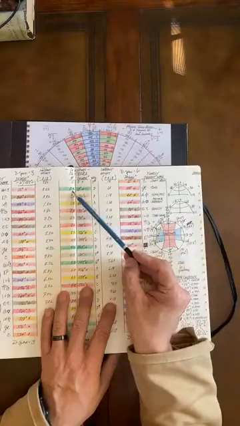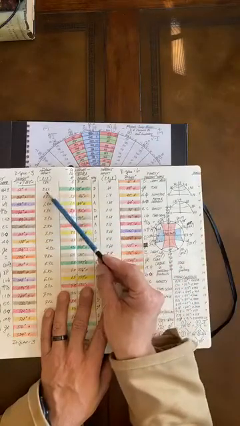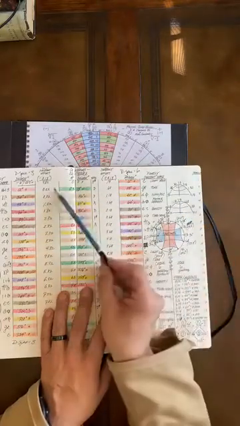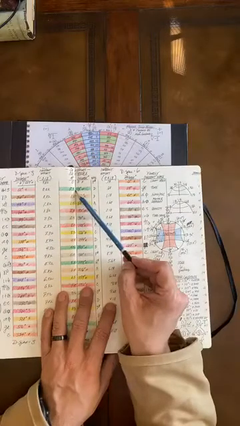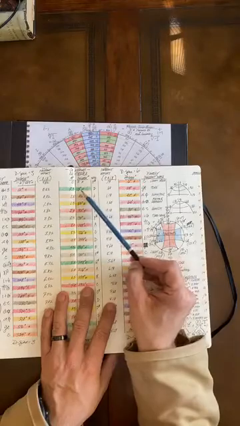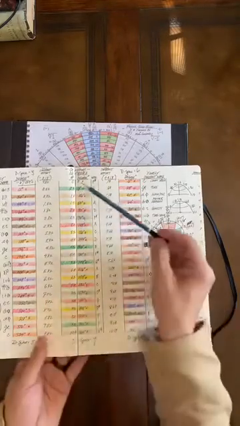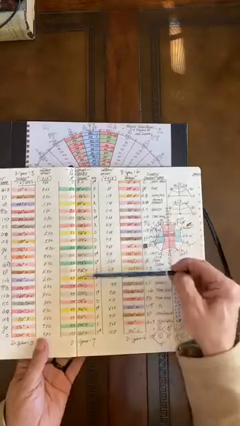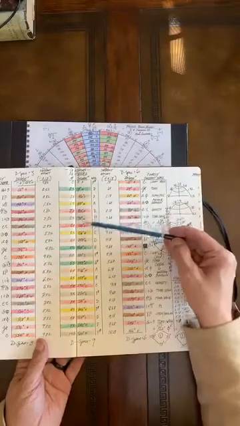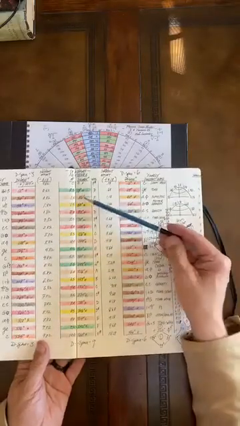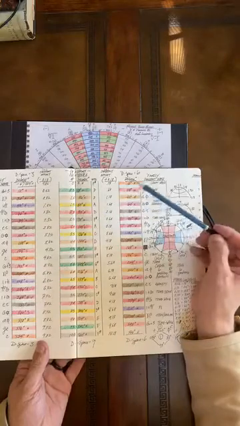Then the next position becomes 0.32, just following the convention I just showed you. And then it goes to 0.5, right here in the middle, which happens to be on the west axis. So this gives me the axis of where these numbers are sitting on the chart as relates to their degree position.